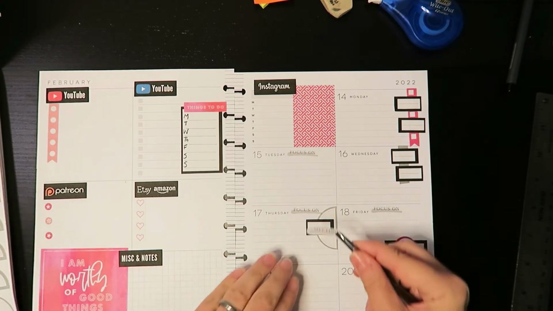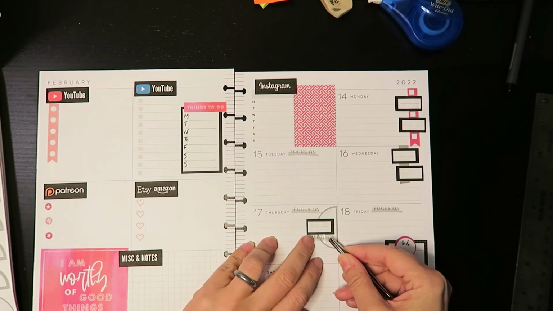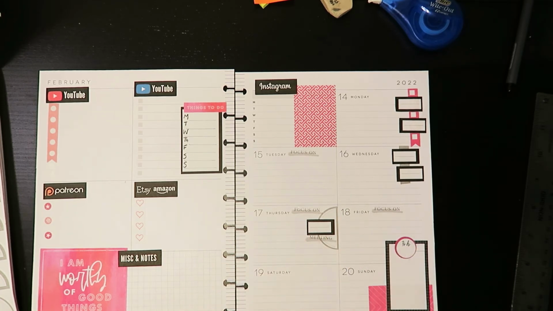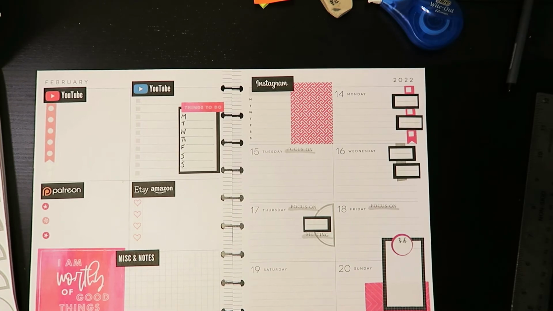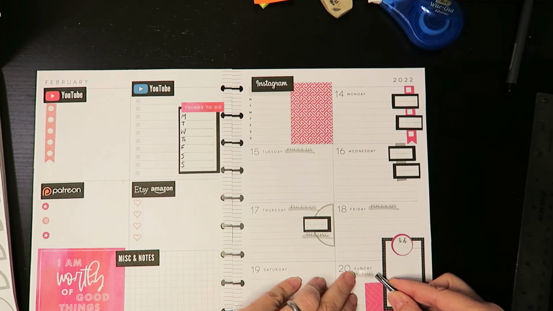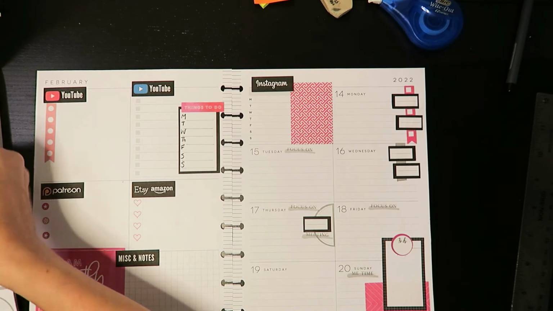I'm going to put a little meeting sticker here. Right. Looking good. Sunday, I'm going to put one that says me time. Oh, there's even one that says tasks.